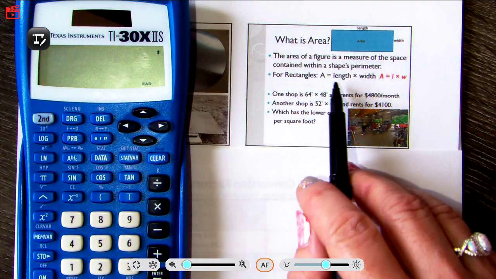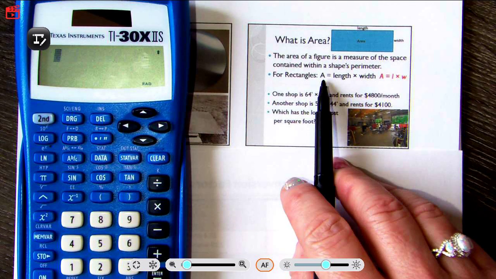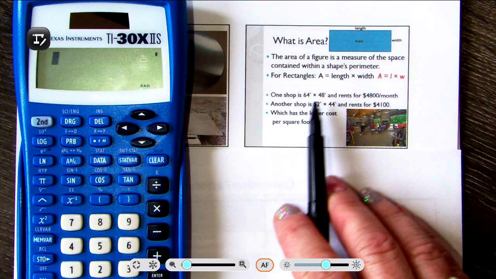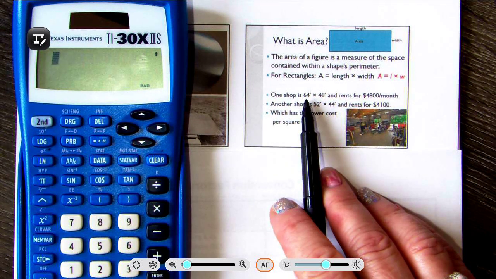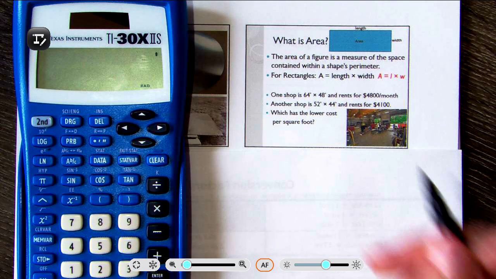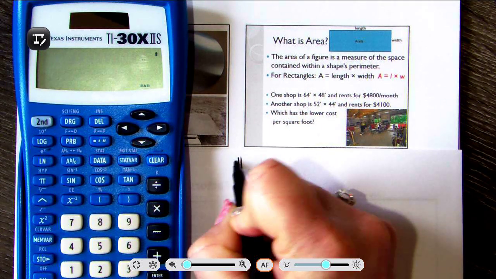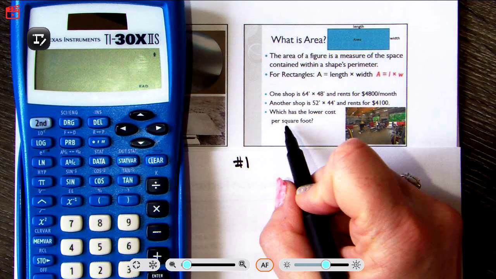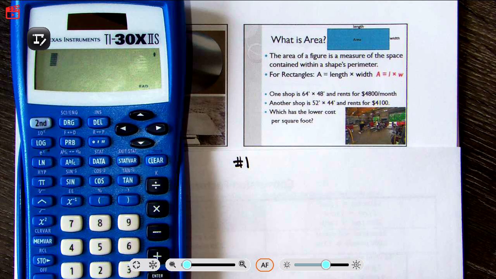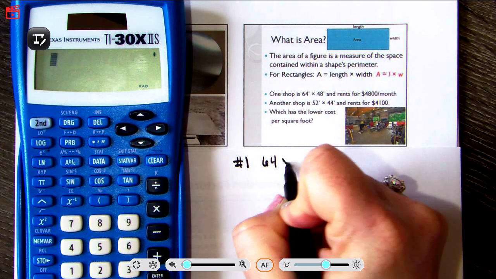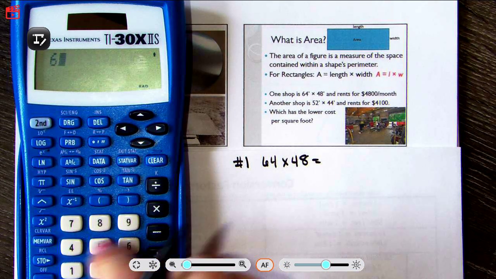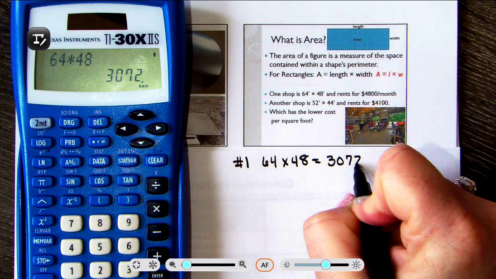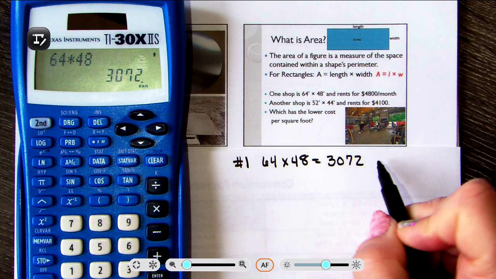So the first thing we need to know is that the area of a rectangle is your length times your width. And that's a lot of reasons why when we measure dimensions of a rectangle, we measure the length by the width. So let's look at shop number one. First thing I'm going to do is find my area of this because I do need a total square foot piece. So I'm going to take that 64 times the 48, and I get 3,072.